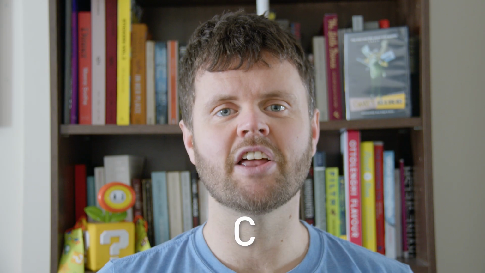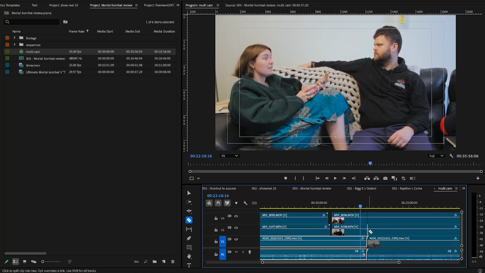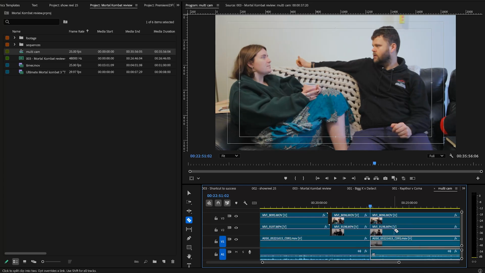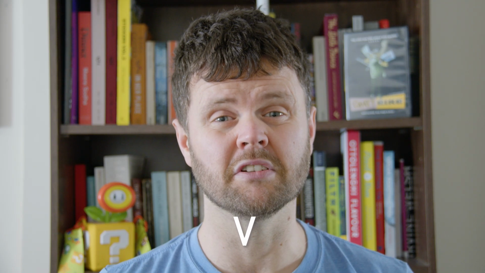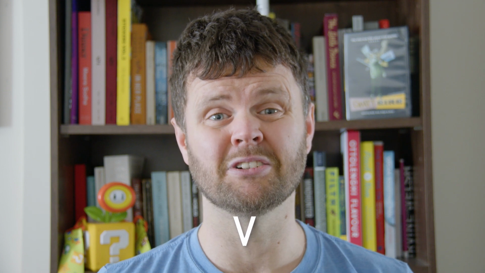C is the cut tool. Very straightforward. C gives you that blade, you can just cut where you need it. If you hold Shift and C, it'll cut every track, including the audio tracks as well. V is for the cursor. This is probably one of the ones used most often. Just back to zero basically.